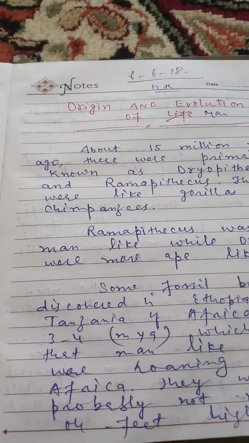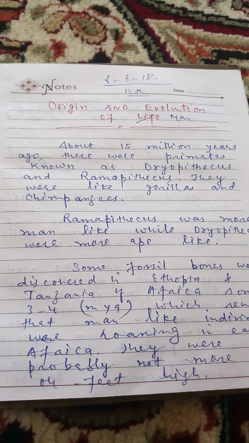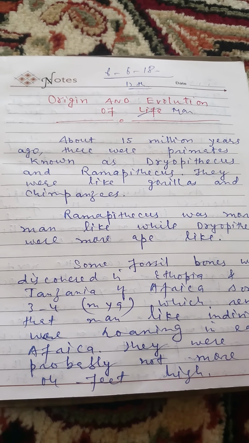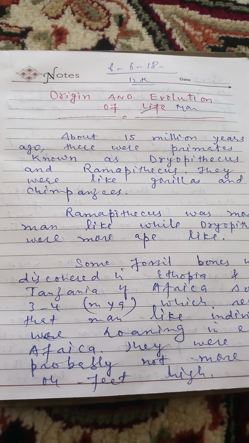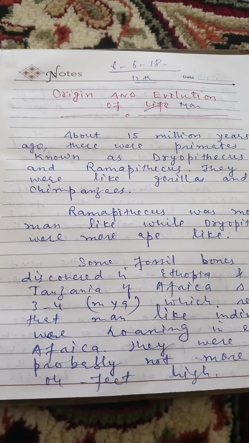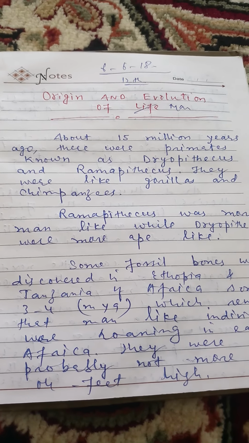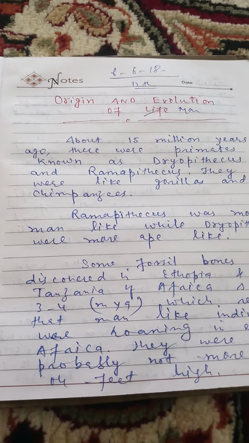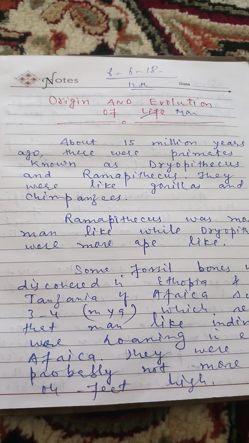So by scientific means it has been seen that about 15 million years ago, and 1 million is equal to 10 lakh, there were our primates, our ancestors, our old people from whom we got our birth. They were known as Dryopithecus and Brahmopithecus. So our ancestors about 15 million years ago were known as Dryopithecus and Brahmopithecus.